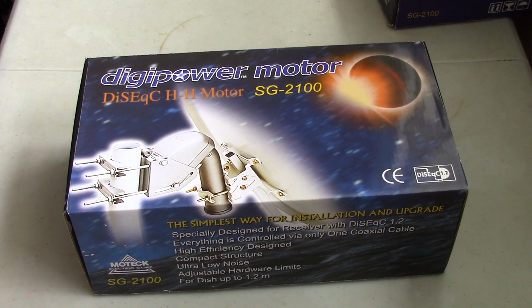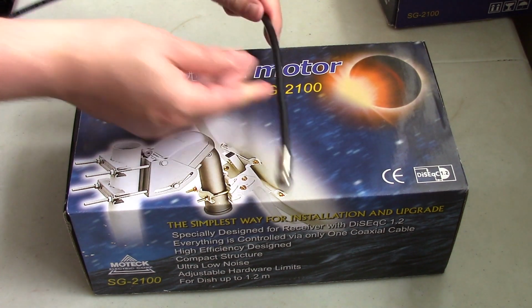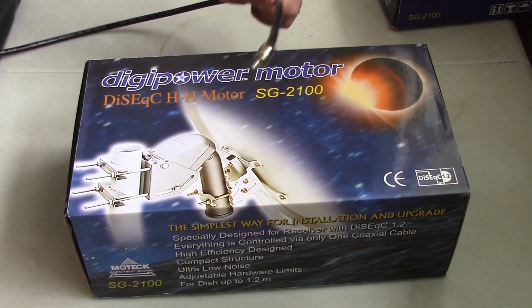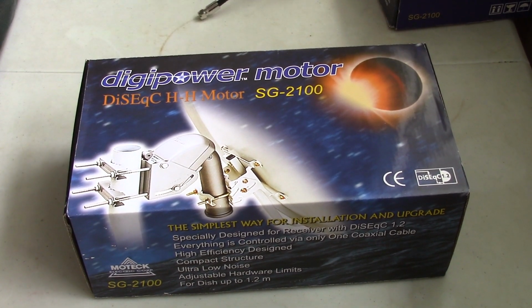One thing I do like about this is it is coax powered. You just need one coax cable to go into the motor. So I'll go over that when we go through the unboxing here.